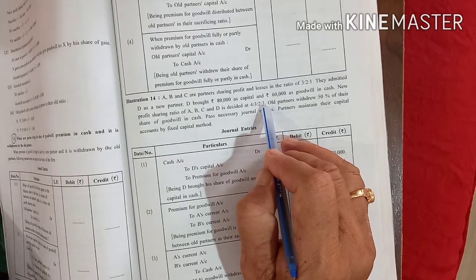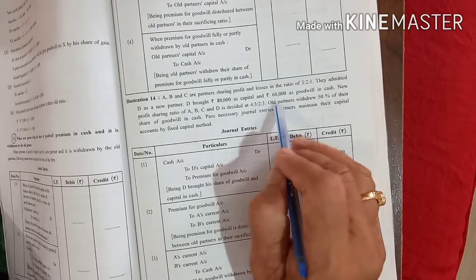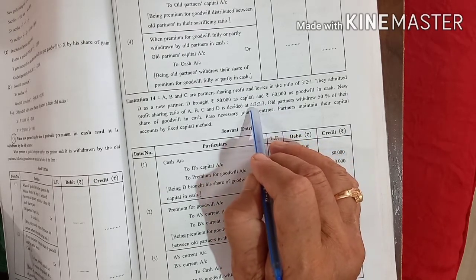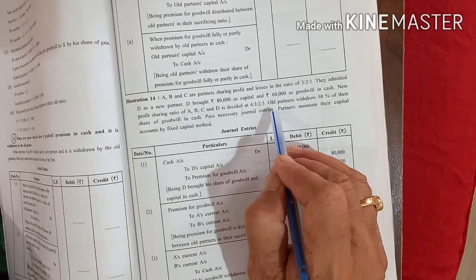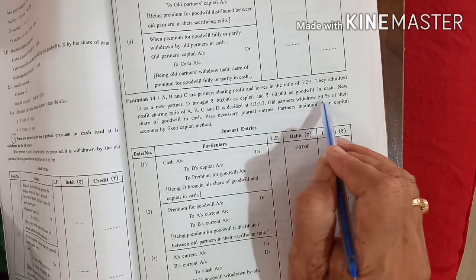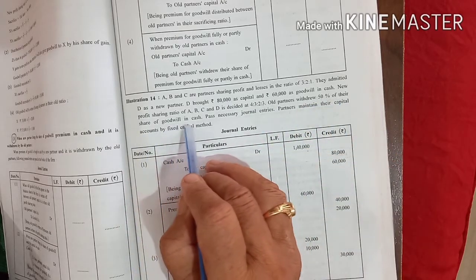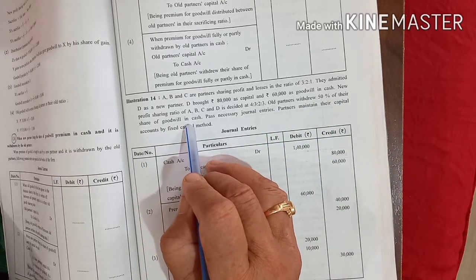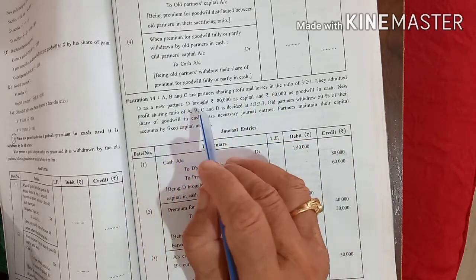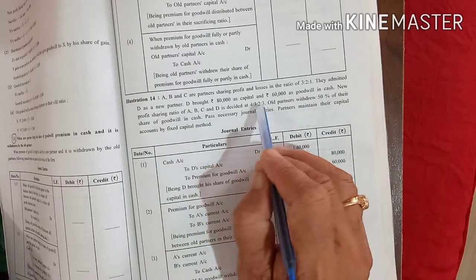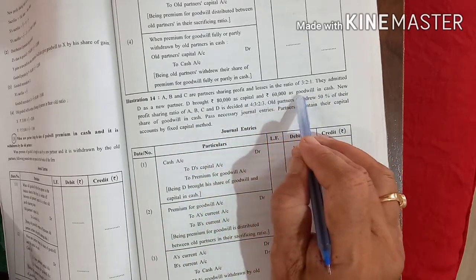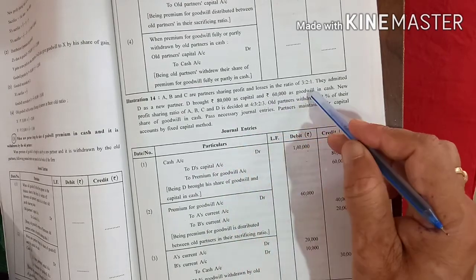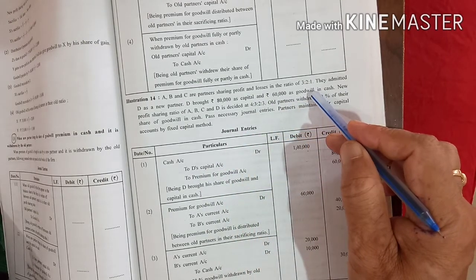7 plus 3, 10 plus 2, 12. So this is the 3/12 is the ratio for Mr. D. Old partner withdrawn 50% of their share of the goodwill in cash. So whatever D is giving, 60,000 amount for his goodwill, that is the 50% amount. This is 60,000 as his capital and 60,000 as goodwill in cash. It is given 60,000 as goodwill in cash.